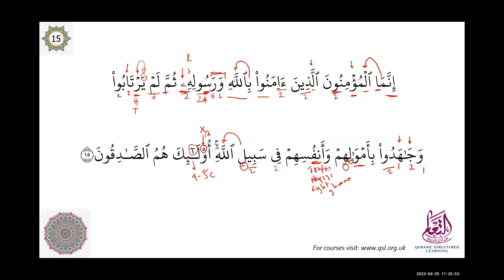It's very interesting why this wow has been put here. Maybe, inshallah, we can discuss it another time, though I doubt it will be in this series. It all comes back to removing any possibility of misunderstanding. So this wow is not actually read, it's just there to help recognize the word.